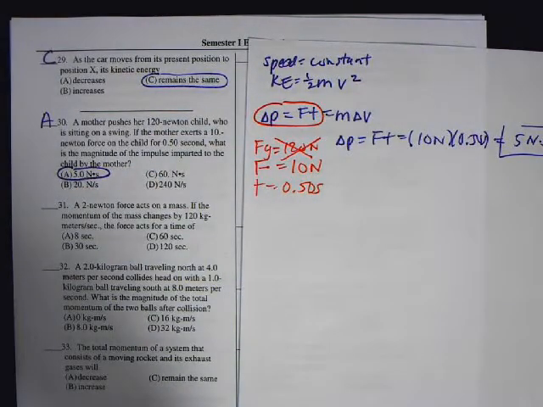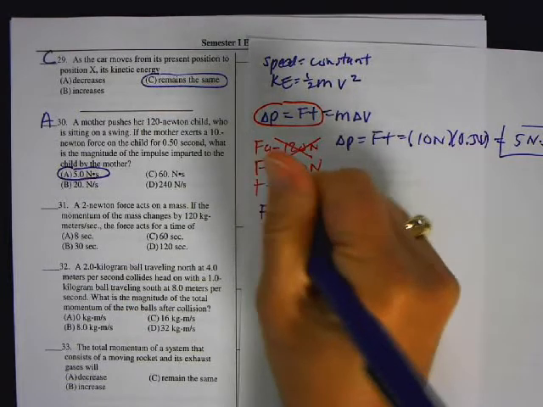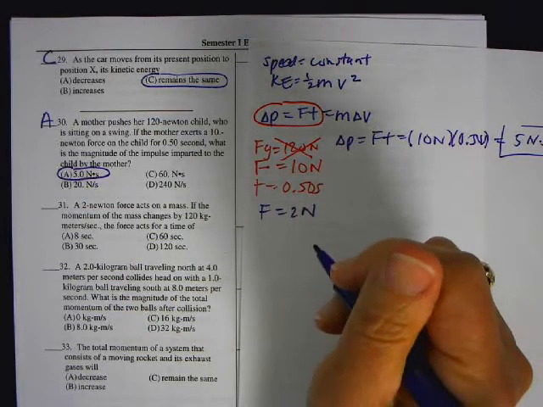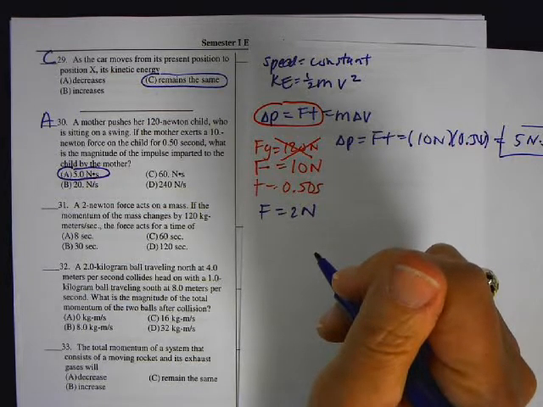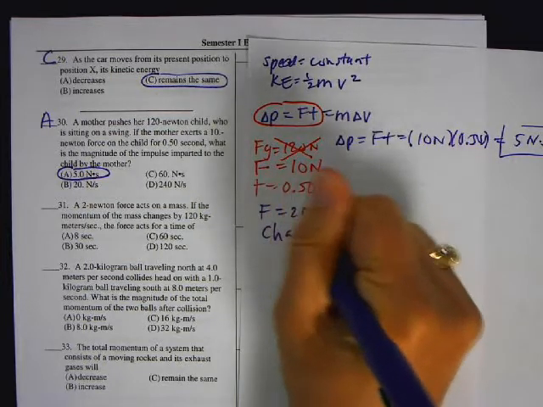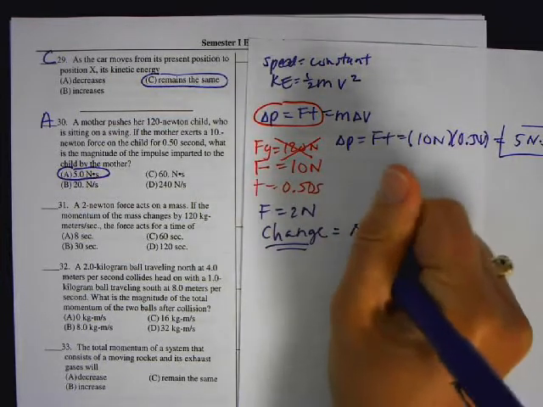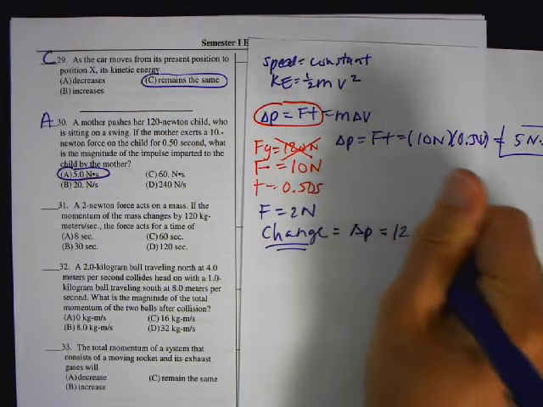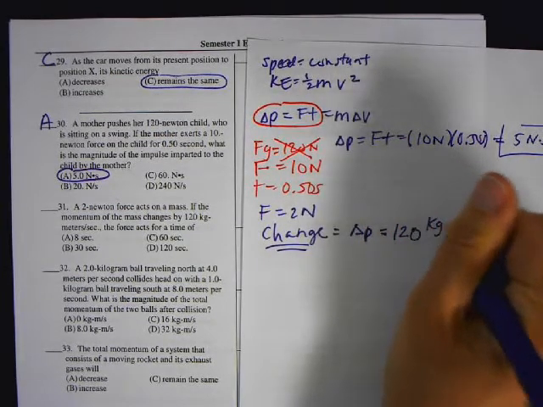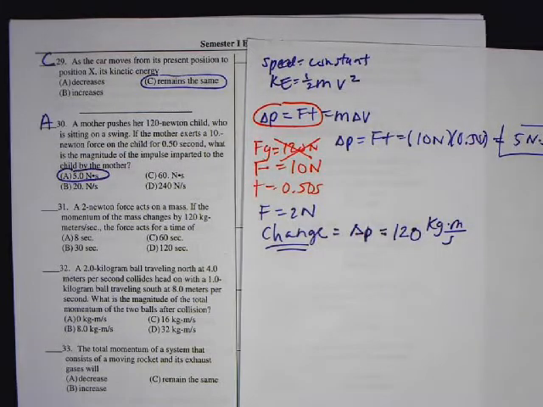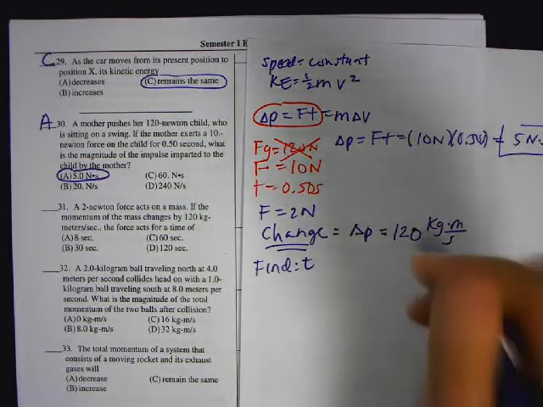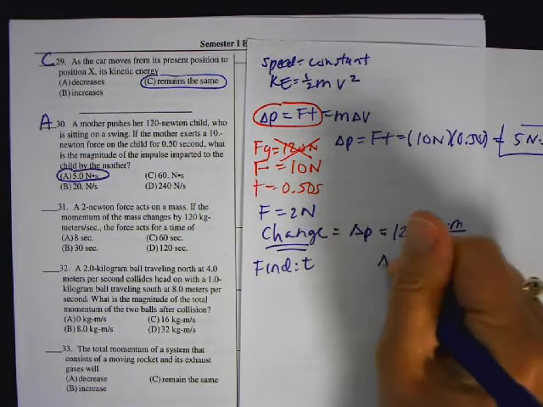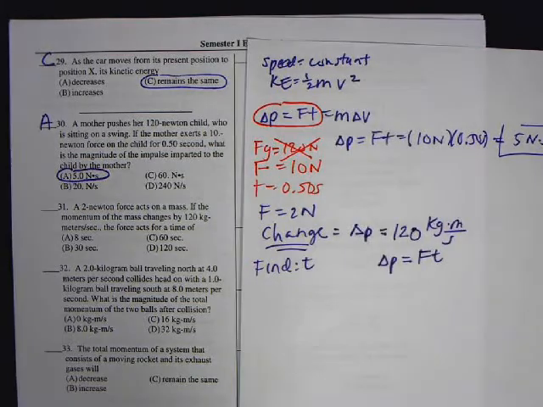Number 31, a 2 Newton force acts on a mass if the momentum of the mass changes by 120 kilogram meters per second. That's the change. So the change is going to be delta P, which is going to be 120 kilogram meters per second. So that's delta P. The force acts on it for a time of, so I want to find the time. So again, I'm going to use my impulse momentum. So delta P is equal to Ft, and I want to solve for T.